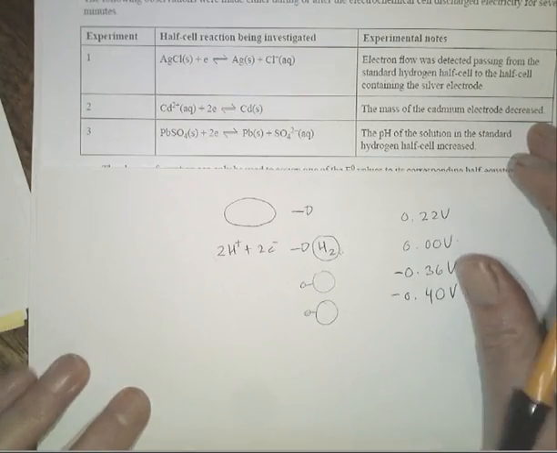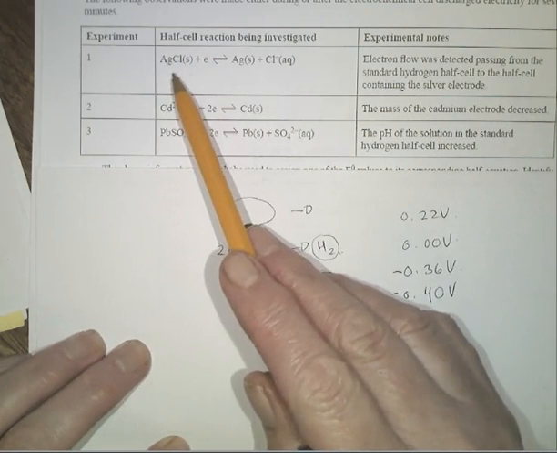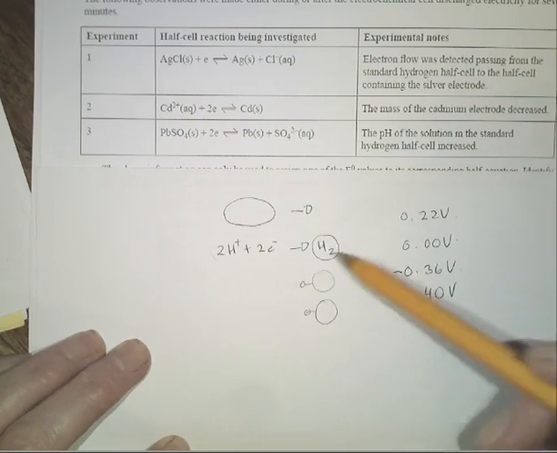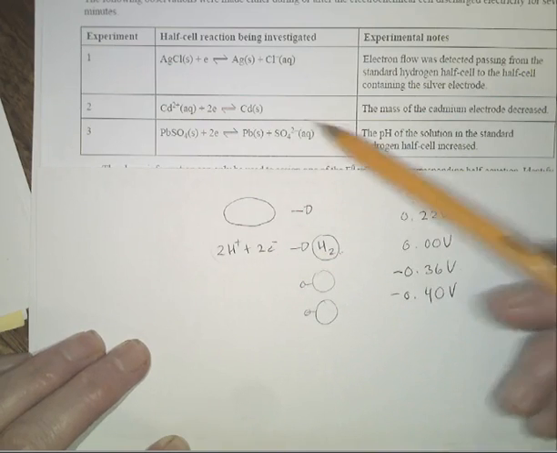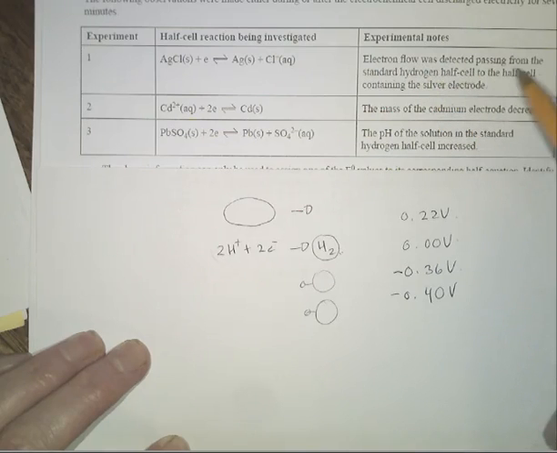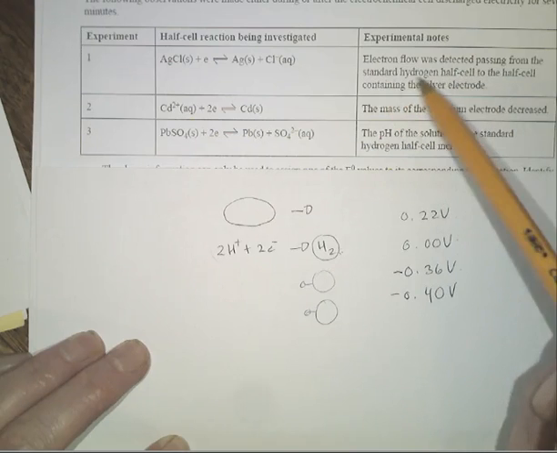So when we have a look, we want something that's going to undergo reduction when it's put with the hydrogen half cell. So this one, the silver chloride: electron flow was detected passing from the standard half cell.